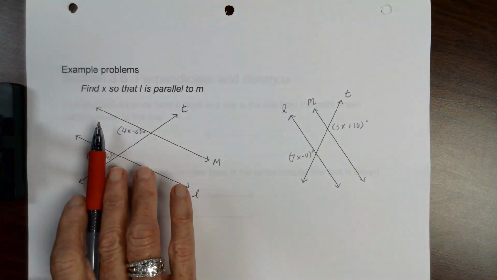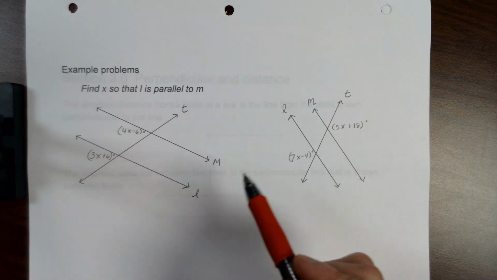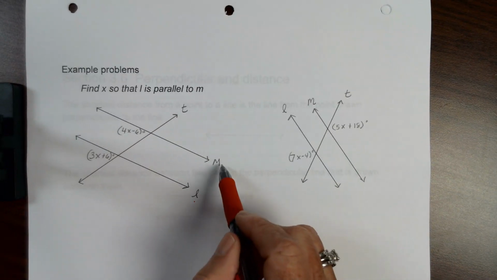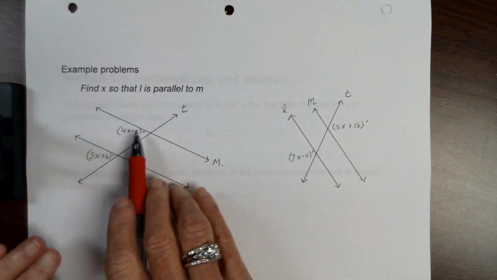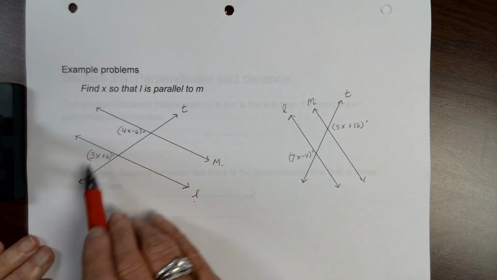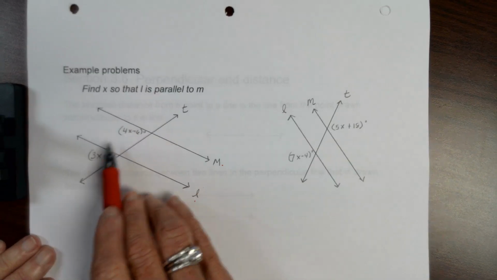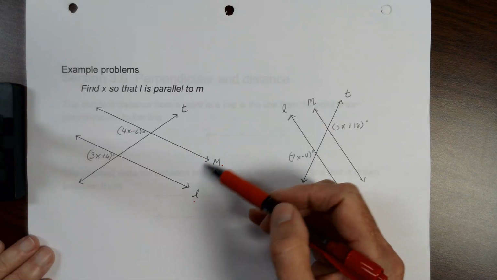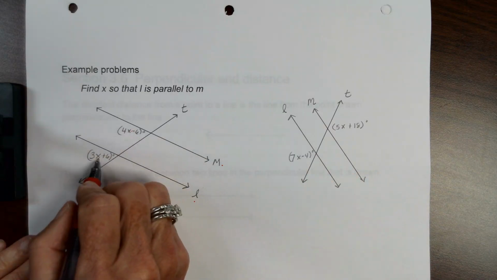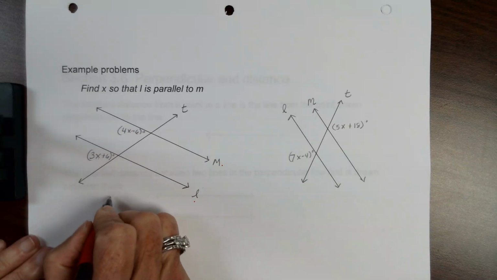So here's an example problem. They might say find x so that L is parallel to M. Okay, so if you look here, T is the transversal. These two would be corresponding angles. So to find x so that these two would be parallel, that would mean these two would have to be equal to each other.